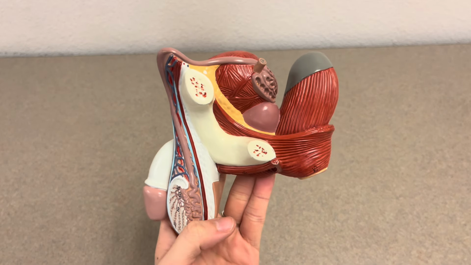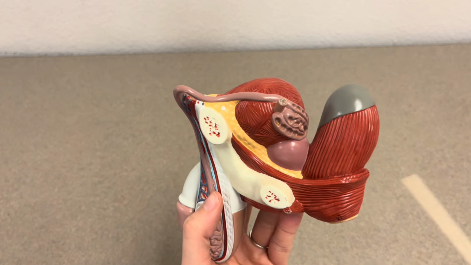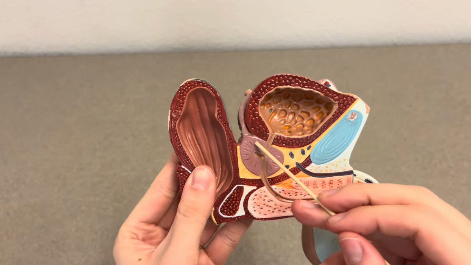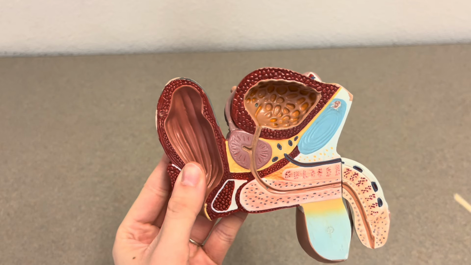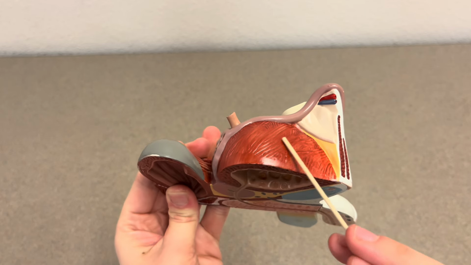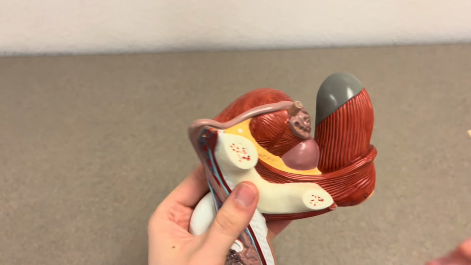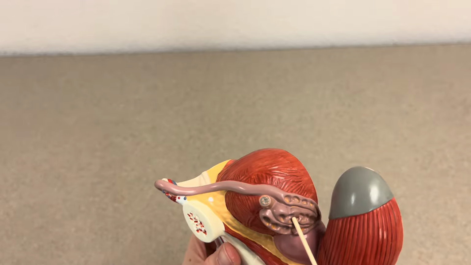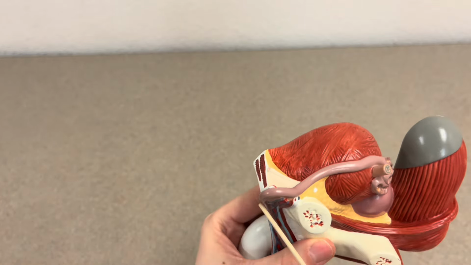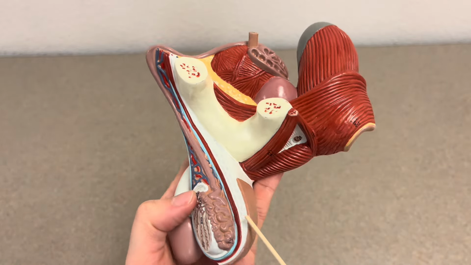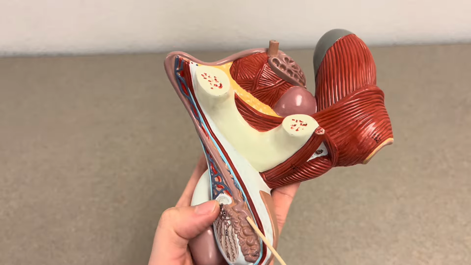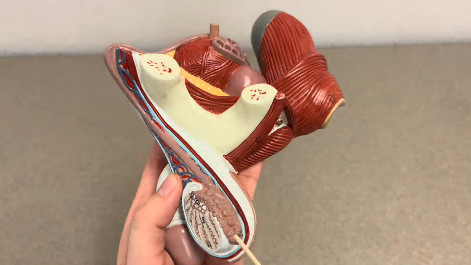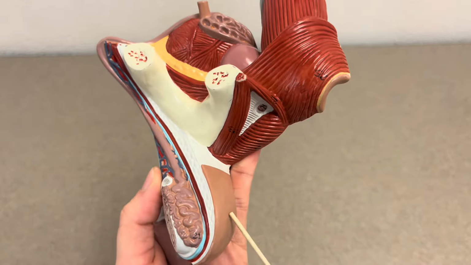Taking a more detailed look at the male reproductive system, we can see here the prostate gland, seen here as well. We can also see our urinary bladder. Additionally, we can see our seminal vesicles and the vas deferens that comes all the way down to the epididymis. We can also see the testis and the scrotum.